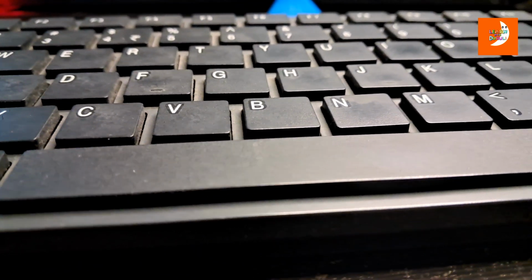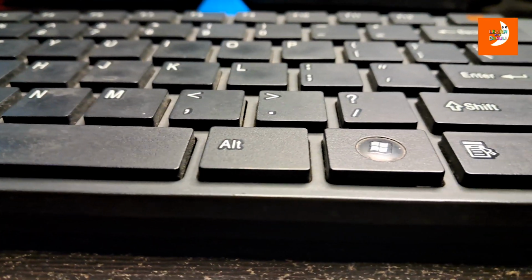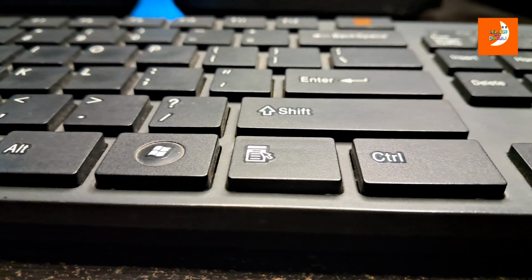I'm here to acknowledge you about keyboard. You all know keyboard is the input device of a computer.